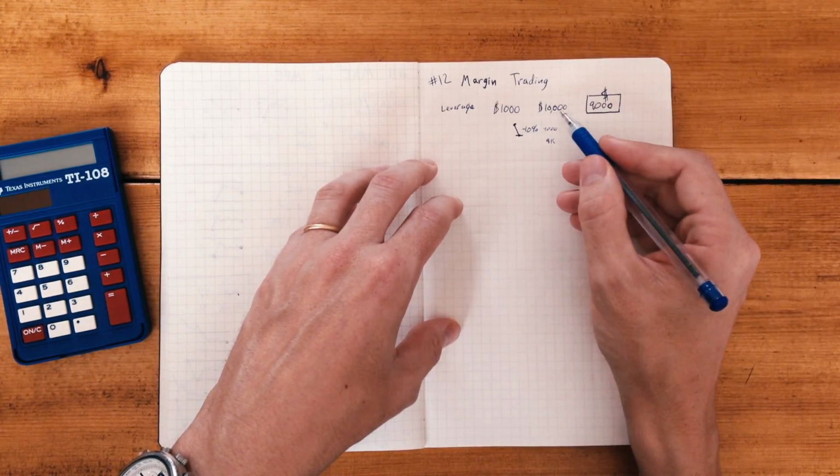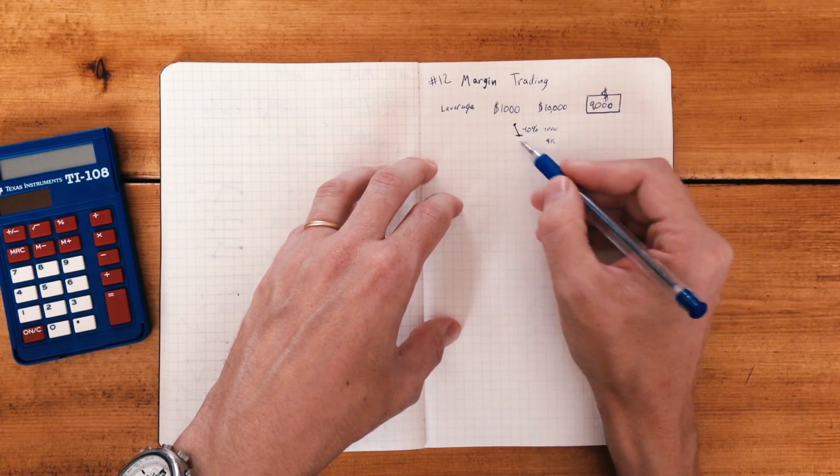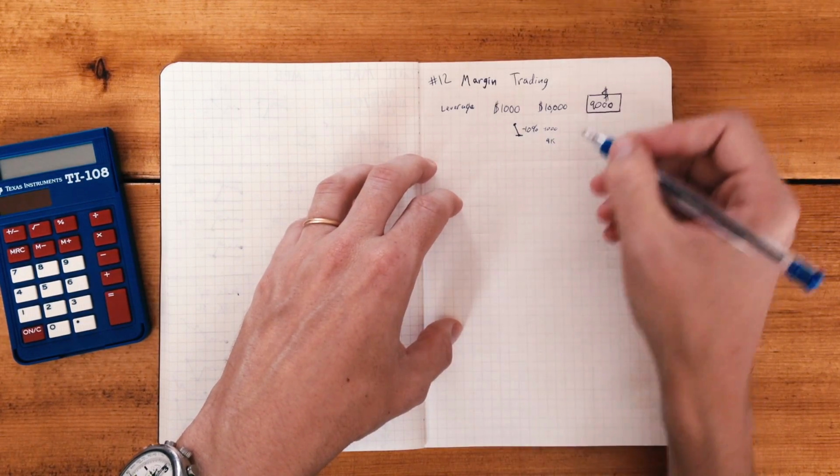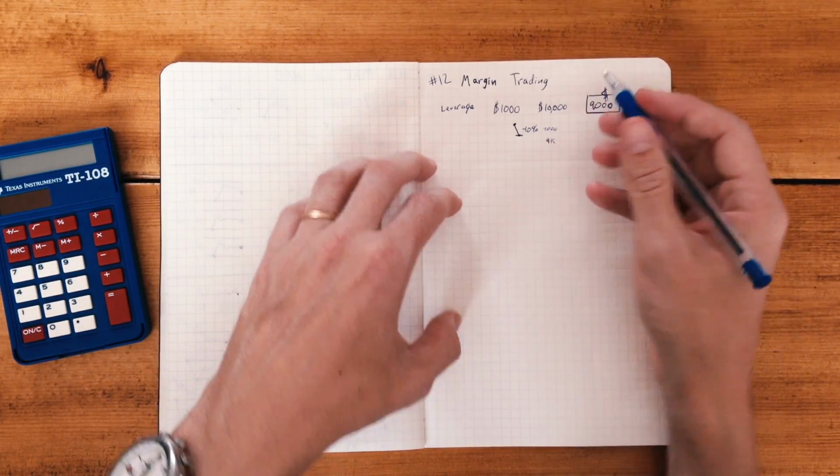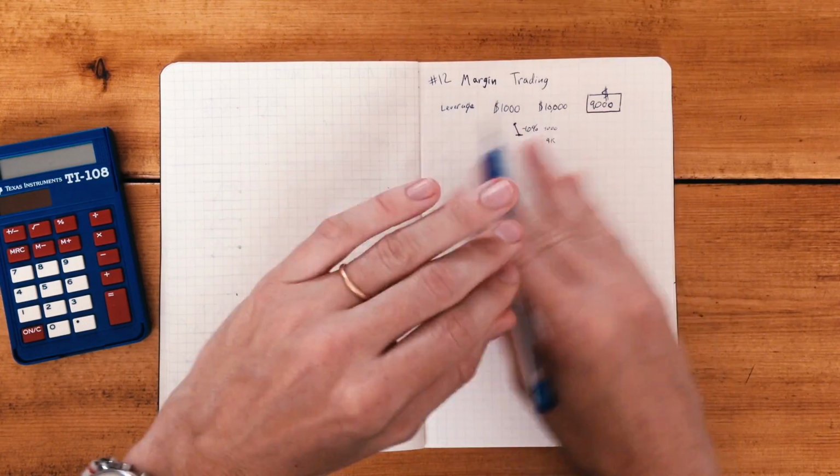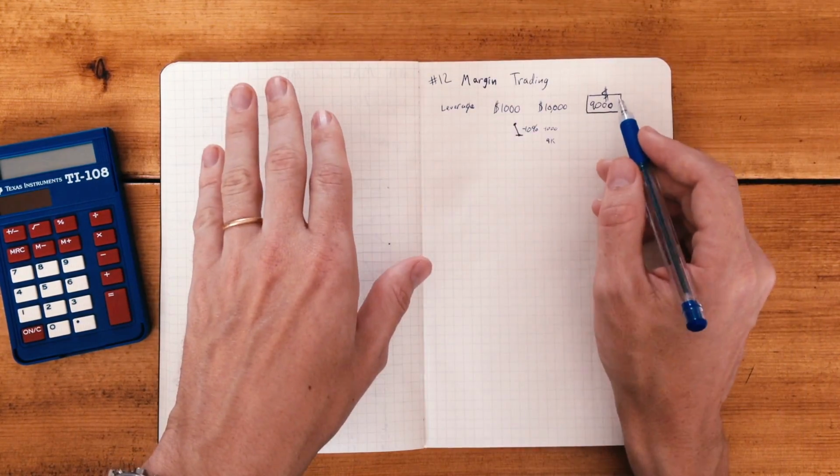Now, of course, if you had a $10,000 investment and it was all your money, the price could go down to $9,000. And yes, you lost $1,000, but the price could go back up. So you're kind of still in the market. In this case, no, you're done. You're out. You lost 100% of that money.